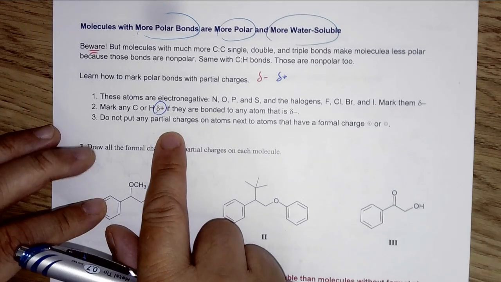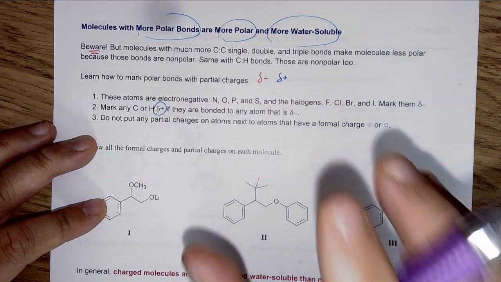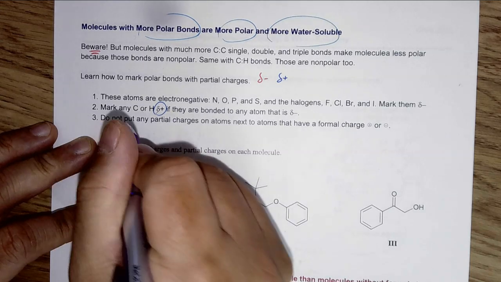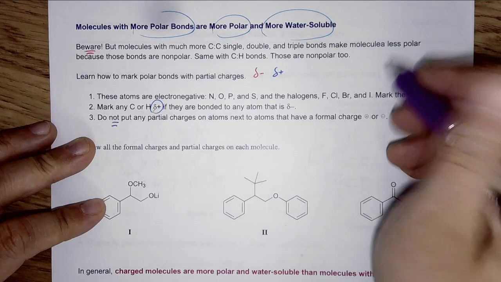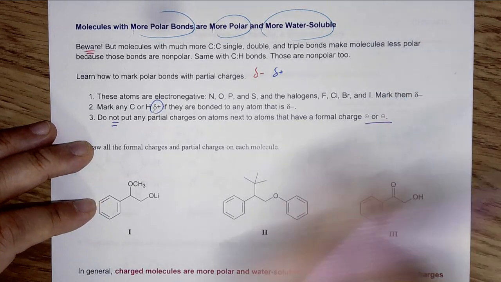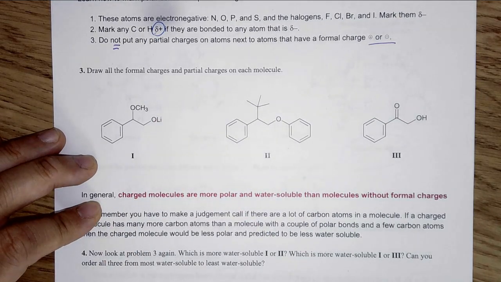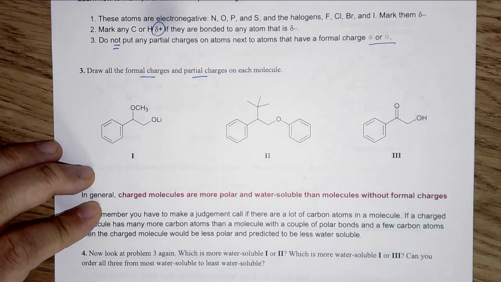Number 3, this is something that I think will help you avoid misinterpreting structures. Do not put any partial charges next to atoms that have a formal plus or minus. And I'll show you an example here. Here it says draw all the formal charges and the partial charges.